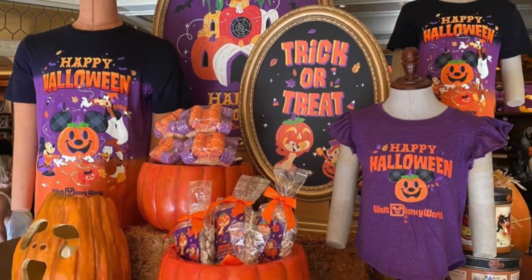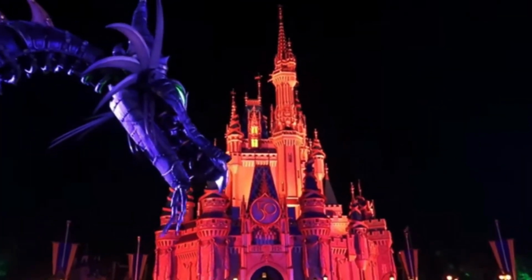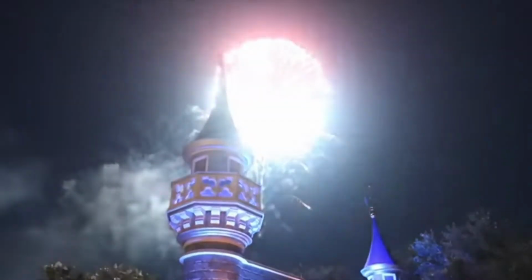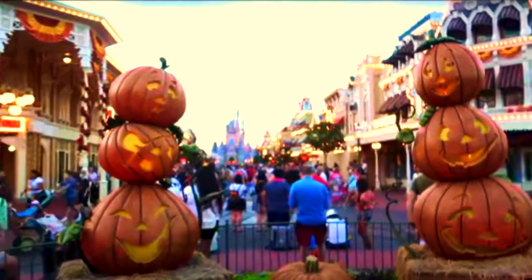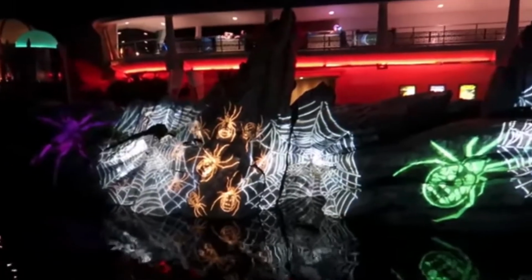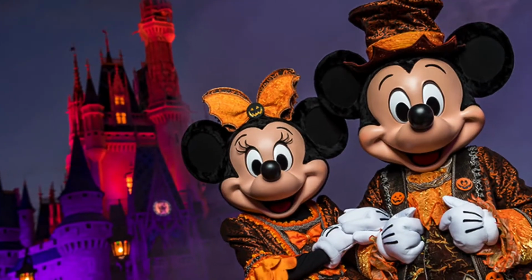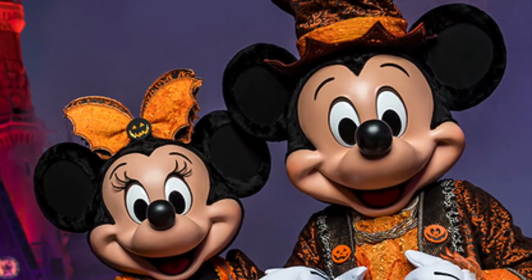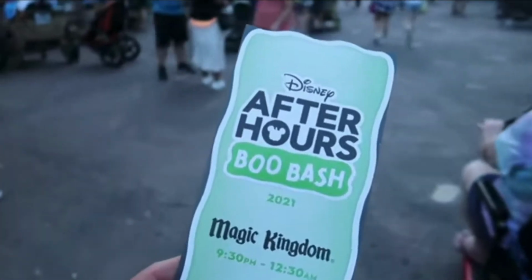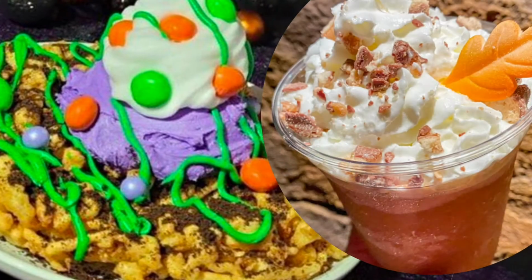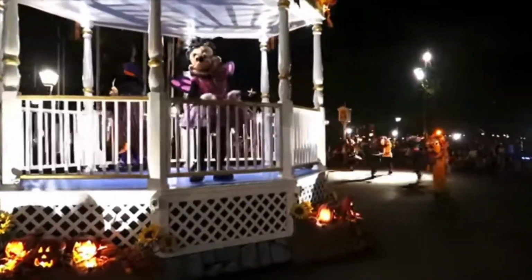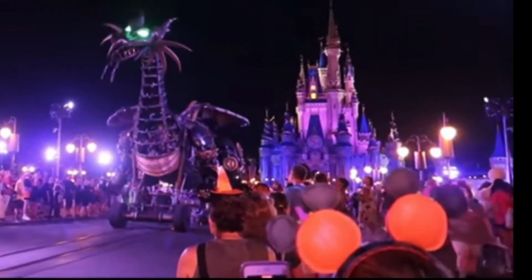Halloween is one of the most magical times of year at Disney World, and the fun gets started as early as August and lasts through the big night itself. There are pumpkins galore and spooky decor, and while they're not doing Mickey's Not So Scary Halloween Party this year, a new event, Disney After Hours Boo Bash, will feature trick-or-treating, special food and drinks, character cavalcades, and more for those lucky enough to get a ticket.